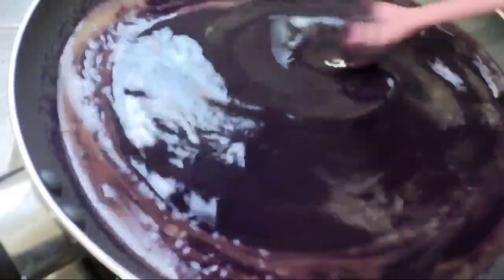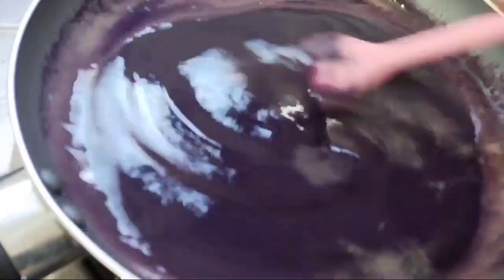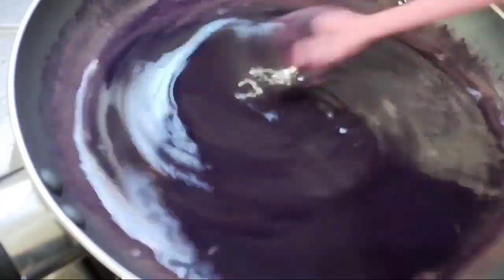Pag nahalo na po natin ng mabuti yung ating mixture ng ating ube condensed milk and egg, we're gonna turn on na po ulit yung ating fire. So, under low heat pa rin po ha. And continue stirring lang po hanggang makuha po natin ang ganitong consistency ng ating mixture.